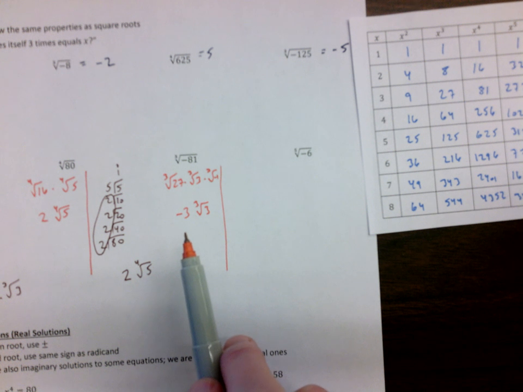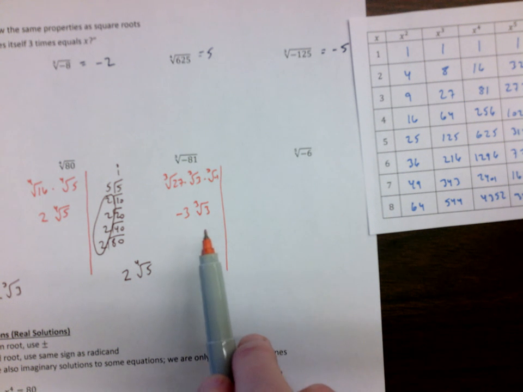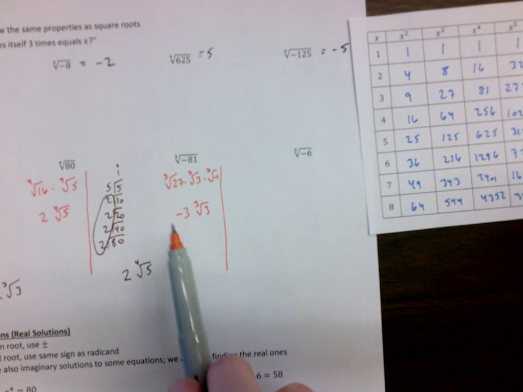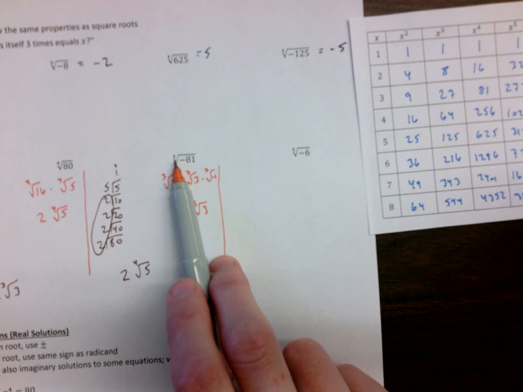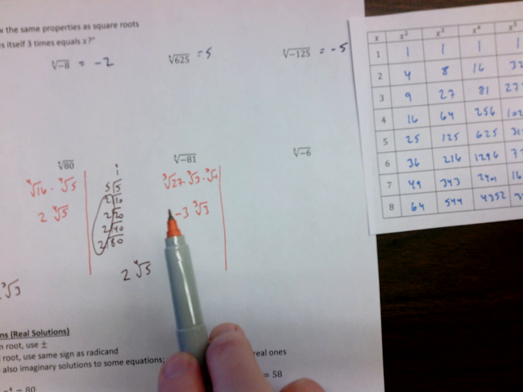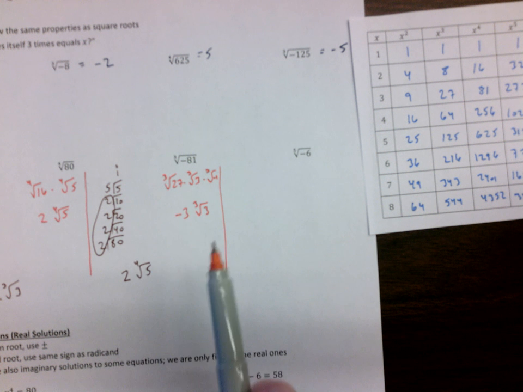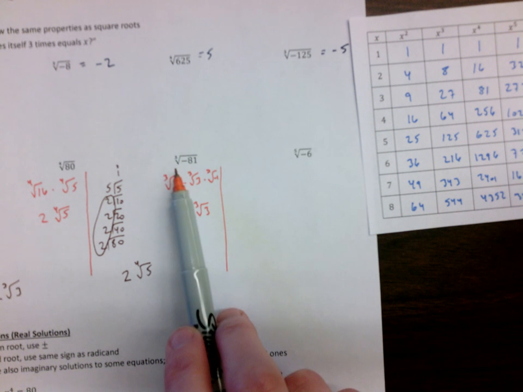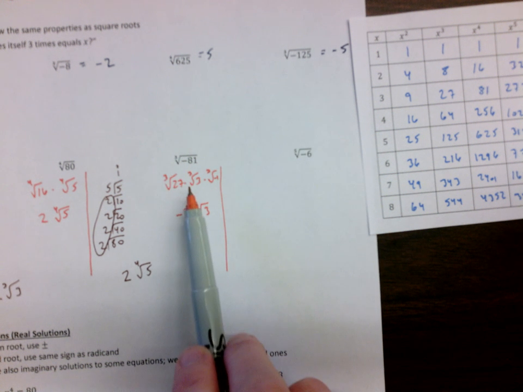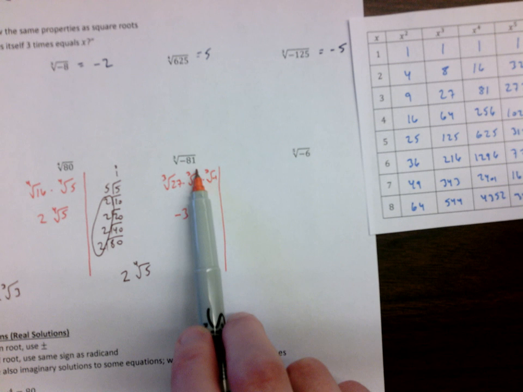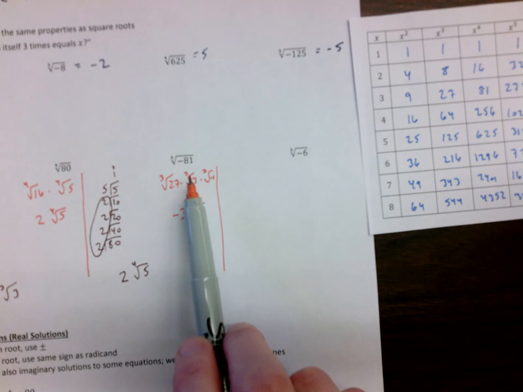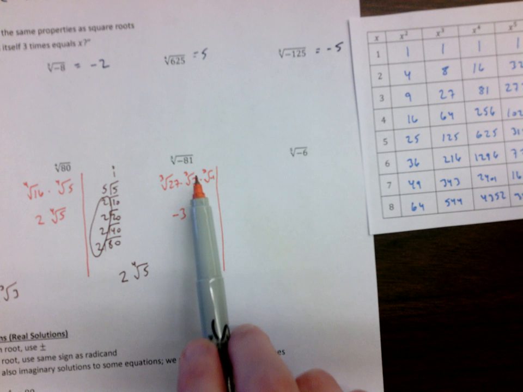Okay, and if you kind of think about it, that's going to apply anytime you have an odd power, right? Anytime you have an odd index number, it's going to work. Because if there's an odd number of negatives, then that would multiply to a negative, and it's possible. But anytime you have an even index number, you're not going to be able to simplify it. Okay, if this was the fourth root of negative 81, there's no number times itself 4 times that's a negative, right? So that's going to screw you up.